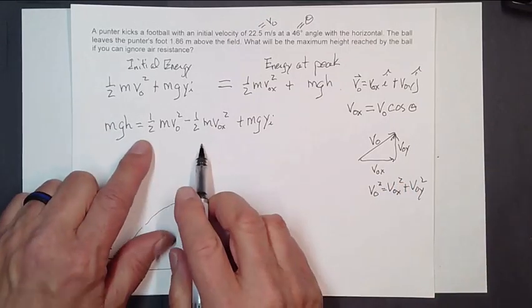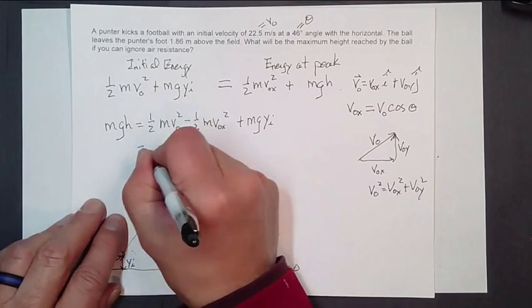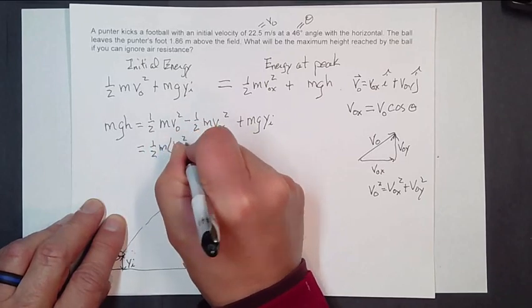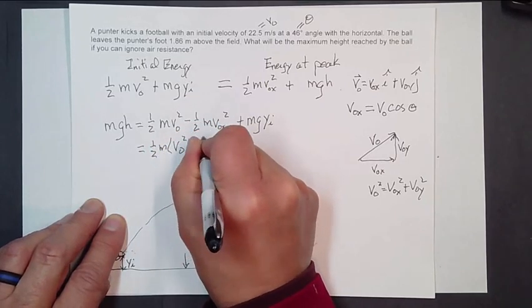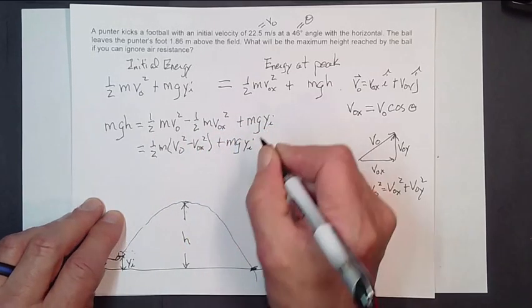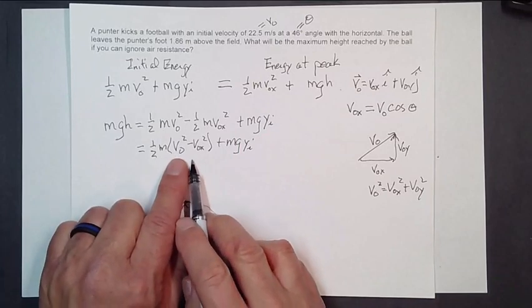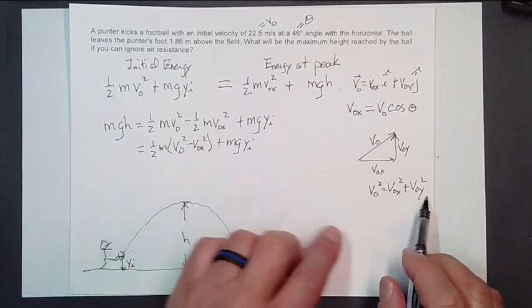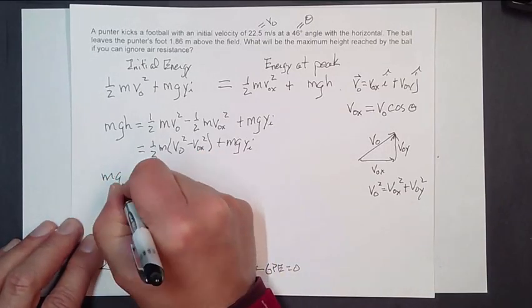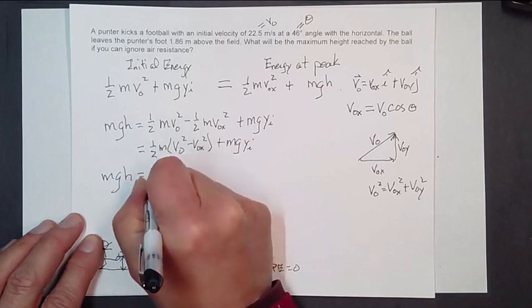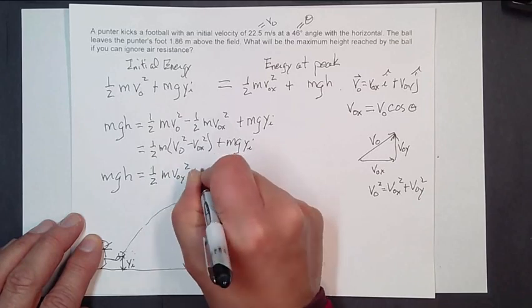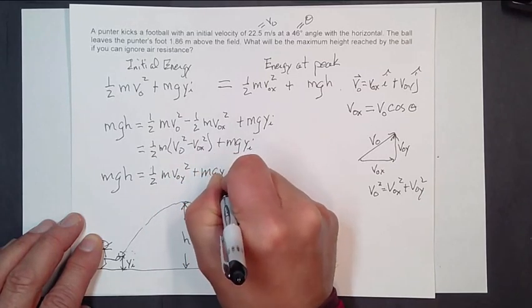Okay. Well, let's see. If I do a little factoring here, I've got 1/2 m times v naught squared minus v naught x squared plus mg y initial. Well, v naught squared minus v naught x squared is just going to be v naught y squared. So rewriting my equation here, mgh equals 1/2 m v naught y squared plus mg y initial.